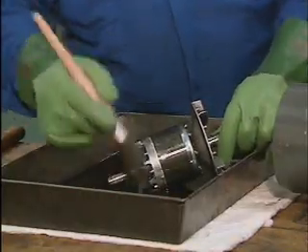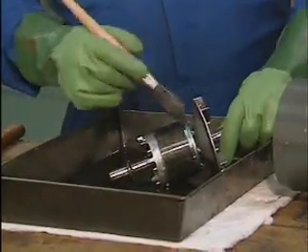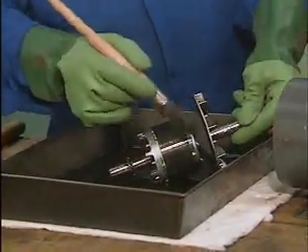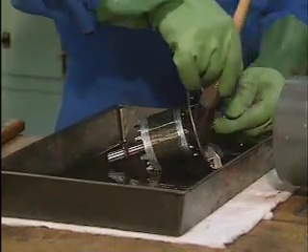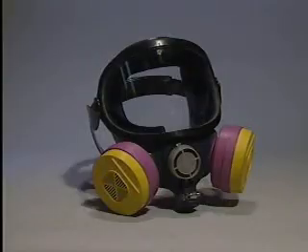When potentially hazardous solvents are used, it's essential to have adequate ventilation to prevent combustible mixtures from forming in the work area. It's also important to wear the appropriate protective equipment. In some cases, a face shield and safety goggles are required to protect your eyes and face from sprays and splashes. You may also need to wear a respirator to protect your lungs.